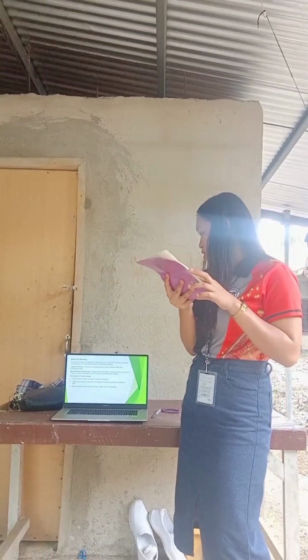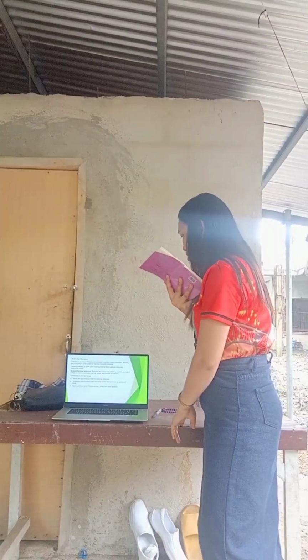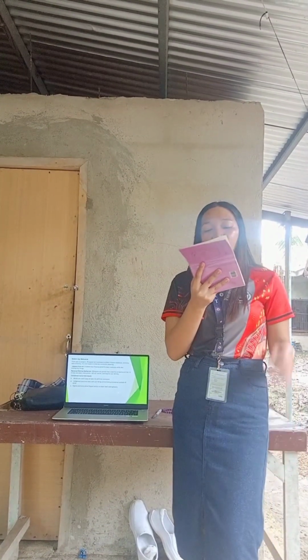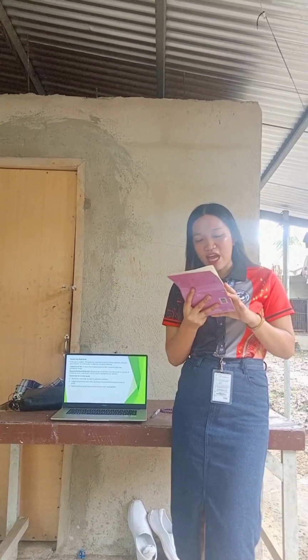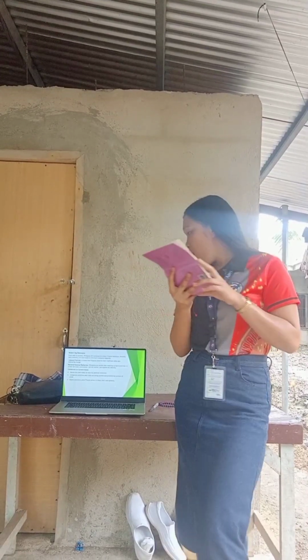Connection to current issues. Murals are used today as tools for political resistance. Ang mga mural gigamit karon isip pamaagi sa pagpahayag sa atong mga baruganan sa politika.